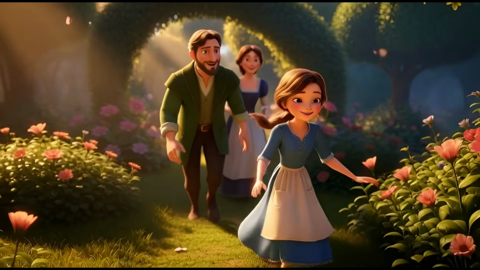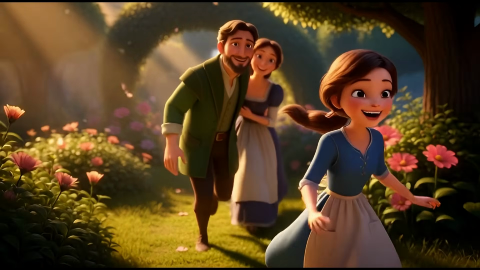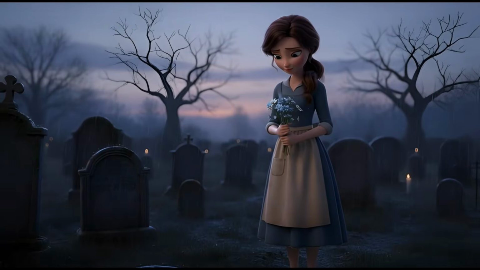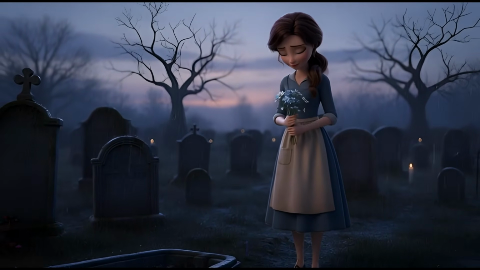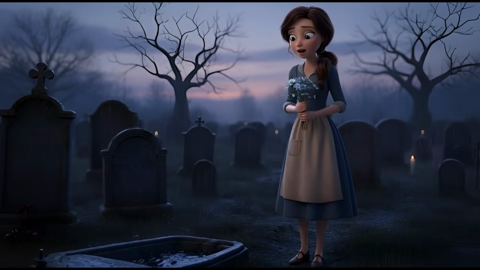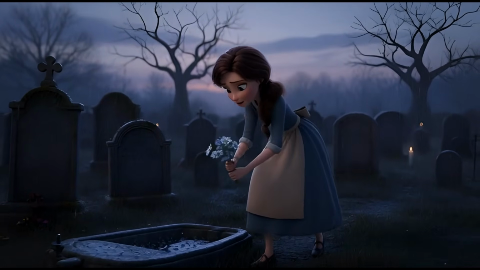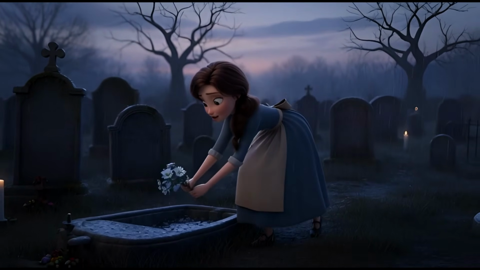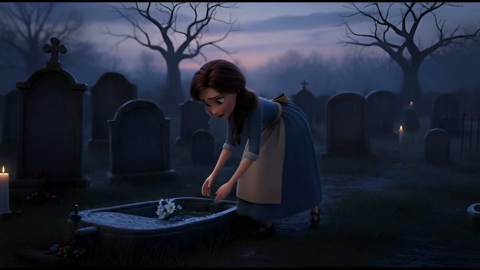Long ago, in a peaceful corner of the kingdom, there lived a little girl whose world was filled with laughter, love, and sunlight. But happiness, like the seasons, does not always stay. Too soon, silence replaced laughter, and sorrow found its way into her young heart.